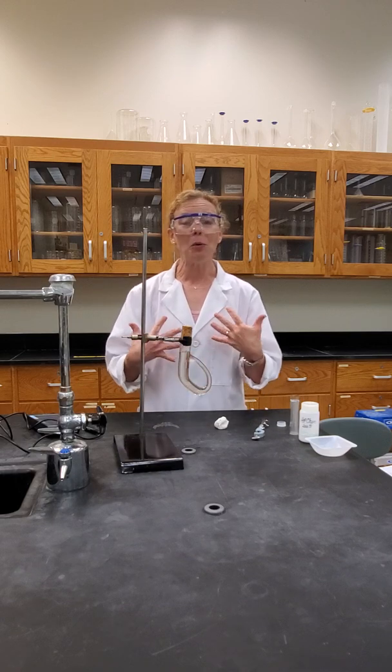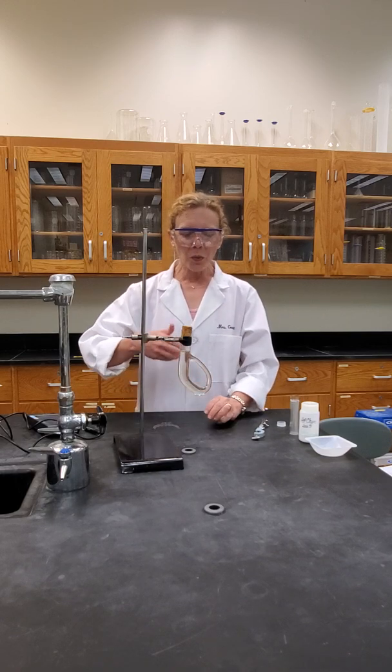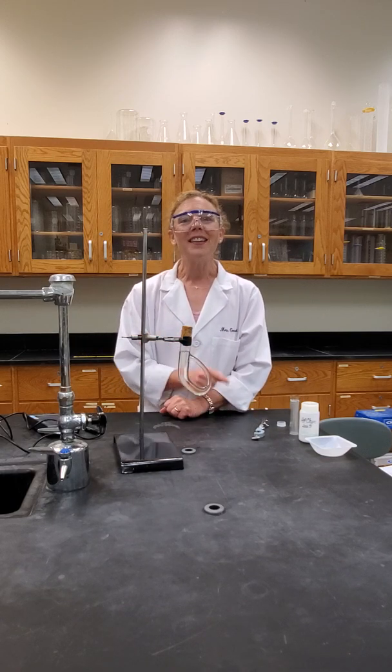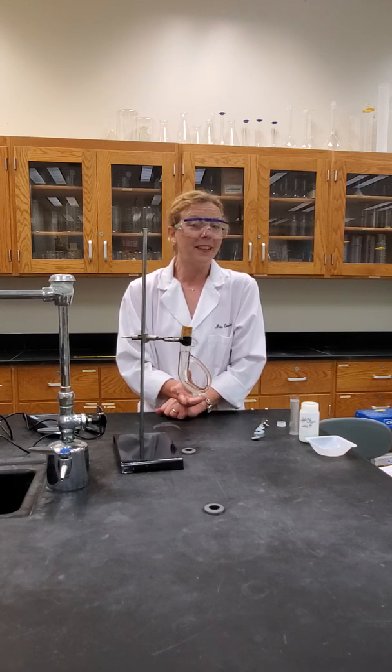That is the melting point determination lab. We will repeatedly use field tubes to measure the melting point of different substances that we create or produce throughout the year.